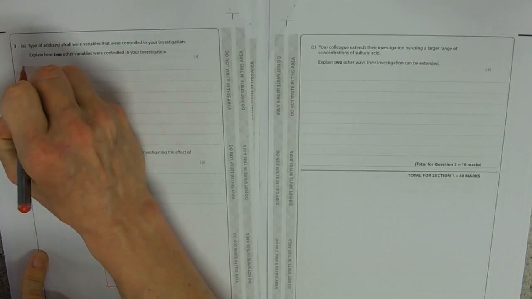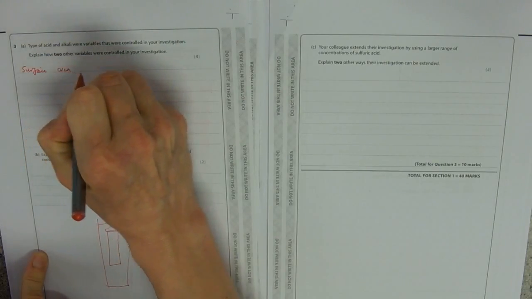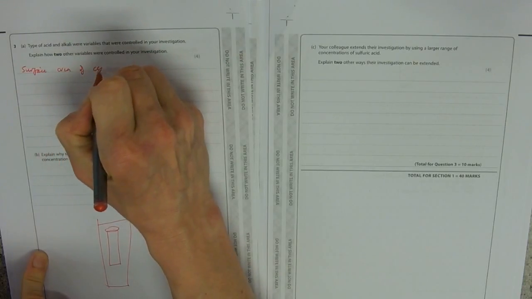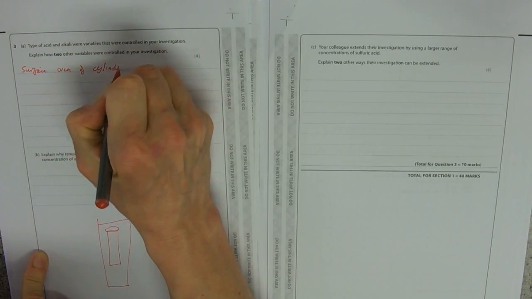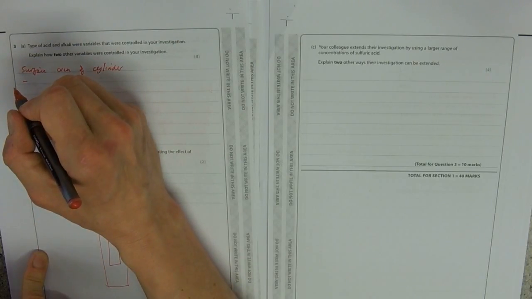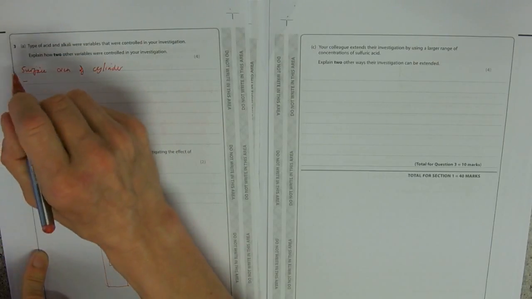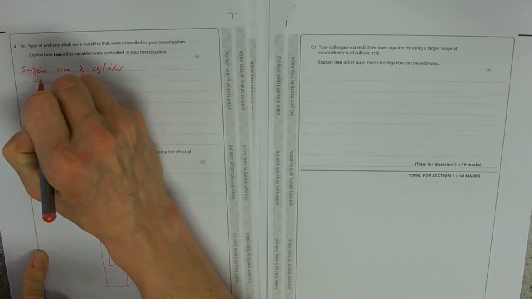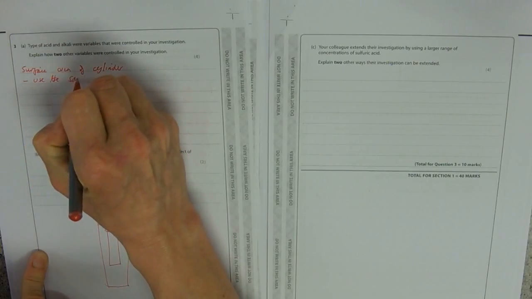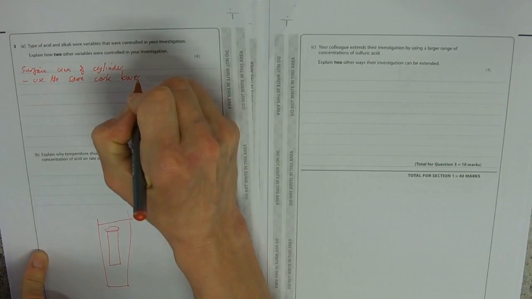So for example, surface area of cylinder, then the linked point, how they were controlled. So use the same cork borer.